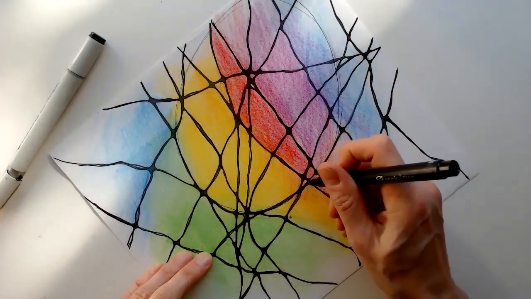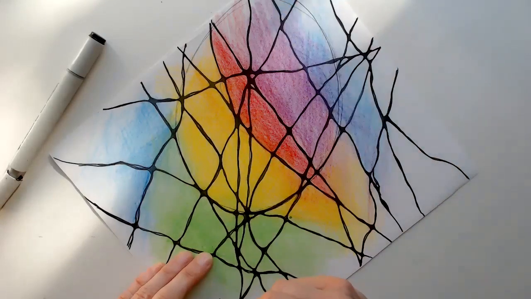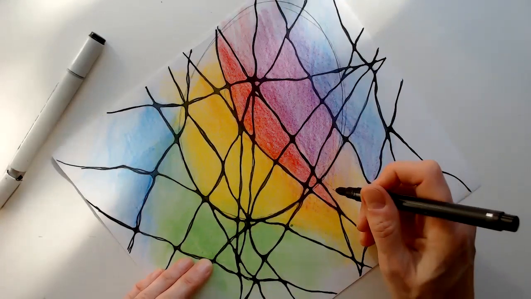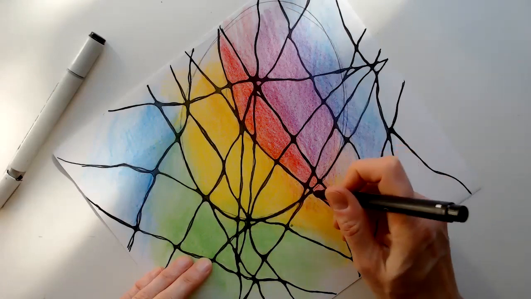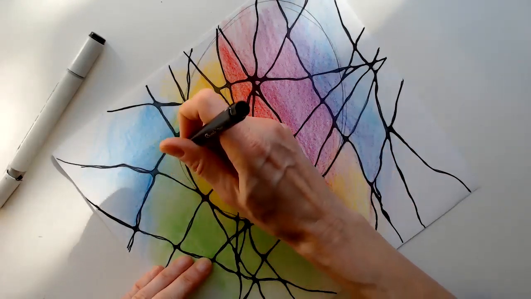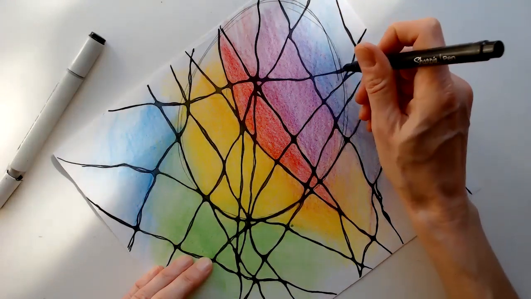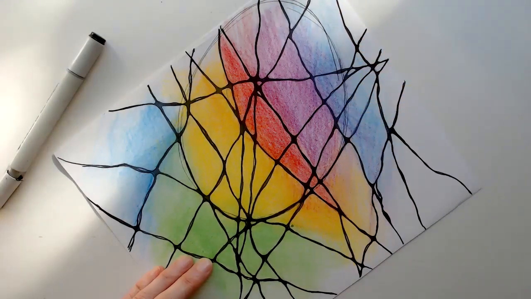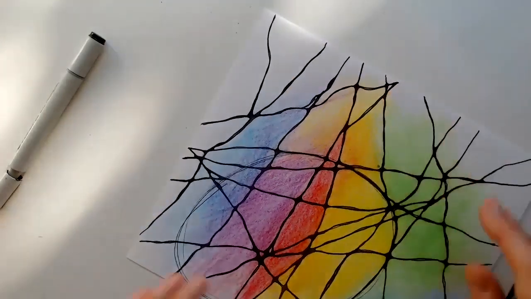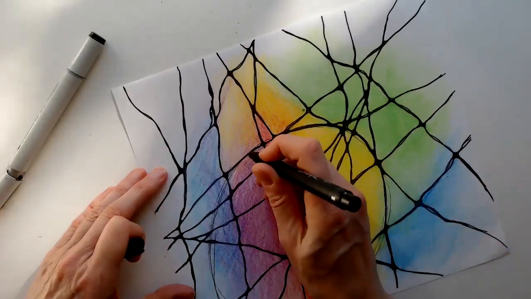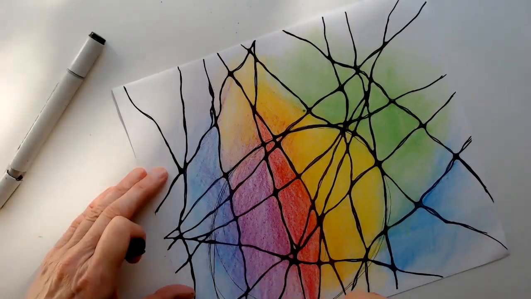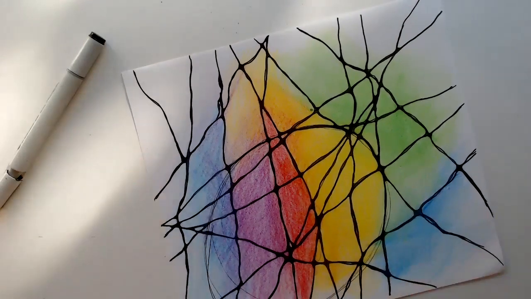Oval. Here it is. Or maybe the circle. Oh, now I make it an oval.